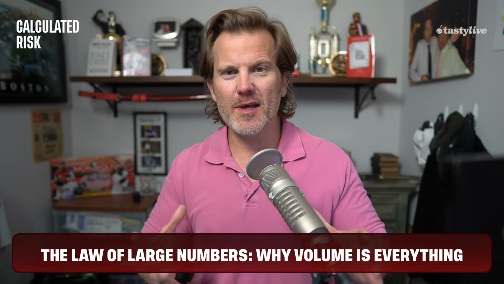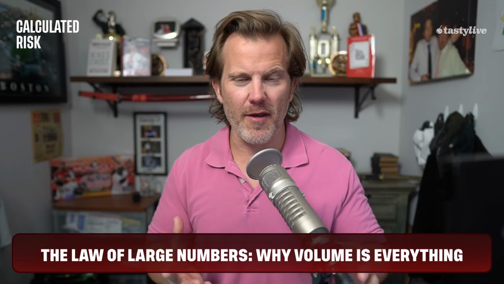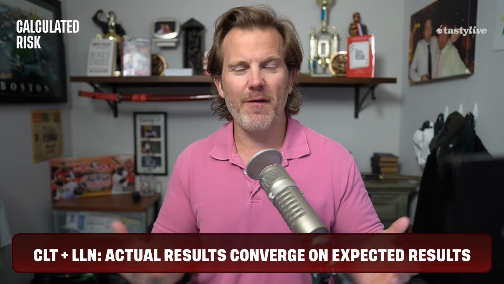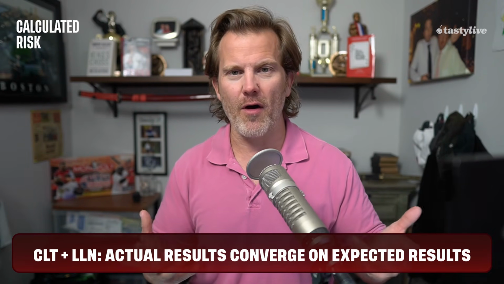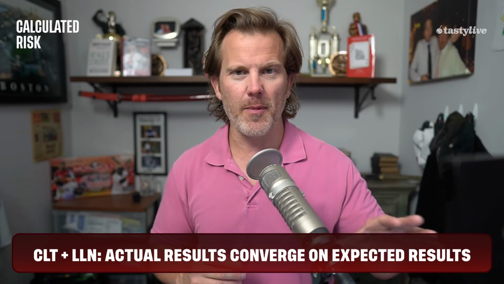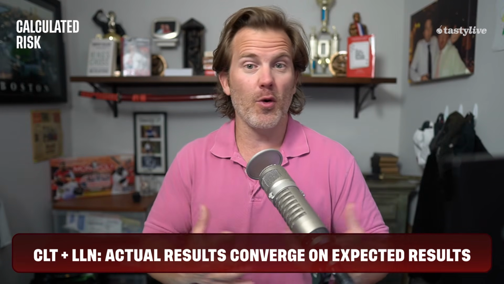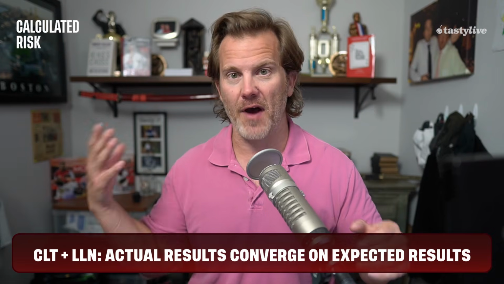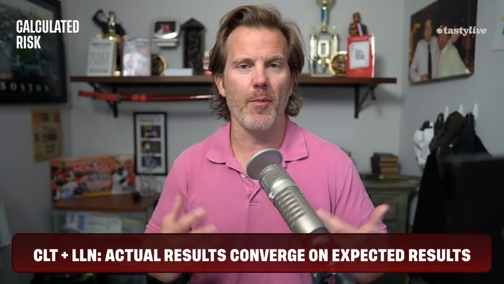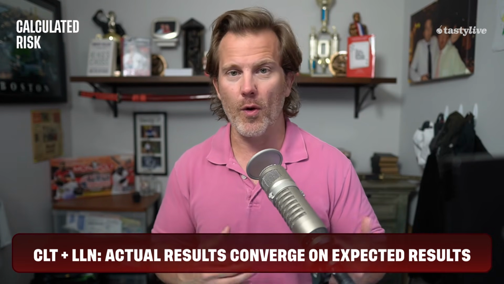The most classic example of the central limit theorem is just flipping a coin. If I flip a coin 5 times in a row and I get 5 tails, is that indicative of the probability distribution of flipping a coin? Of course not. If I flip a coin 15 times and I get heads 10 times and tails 5 times, is that indicative of the probability distribution? No, it's not.